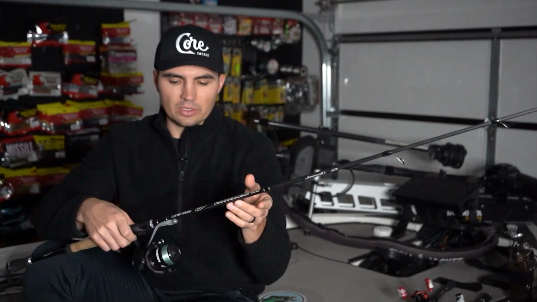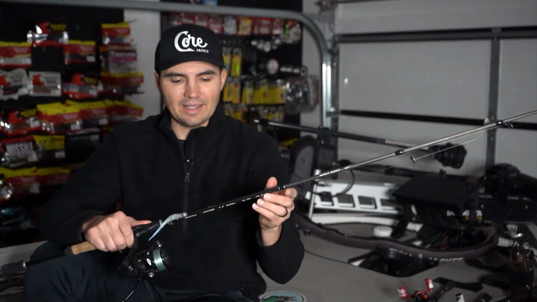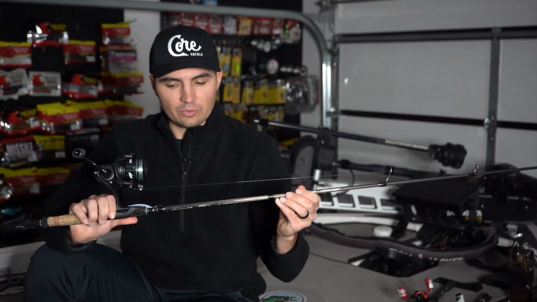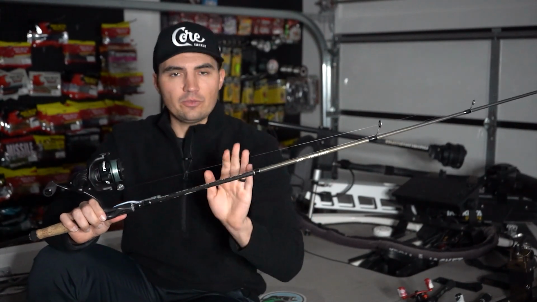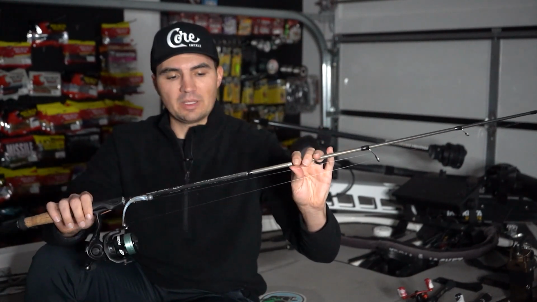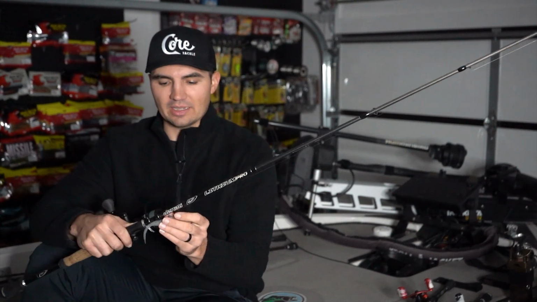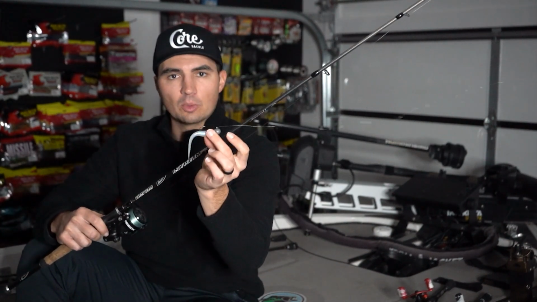I'll pair my Demiki rig with this little bit heavier head on a little bit stouter rod. This is a Denali Lithium Pro 7'4" medium heavy fast action multi-purpose spinning rod. So it's a 7'4" rod, has a little bit more backbone, and allows me to fish that 3/8 ounce head a little bit more efficiently.